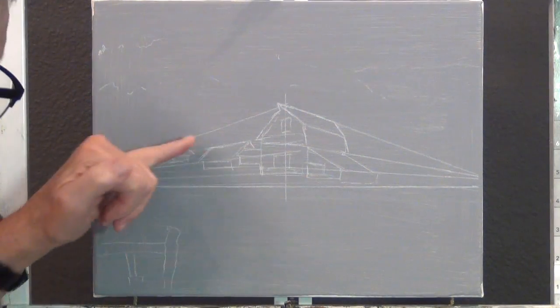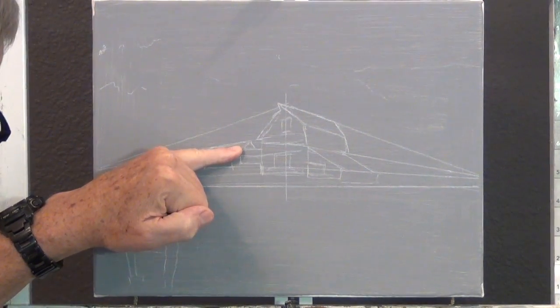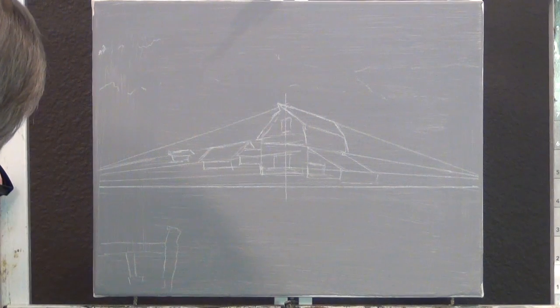If you can remember to think about the angles when you're painting, make sure that each angle goes to a vanishing point out here.